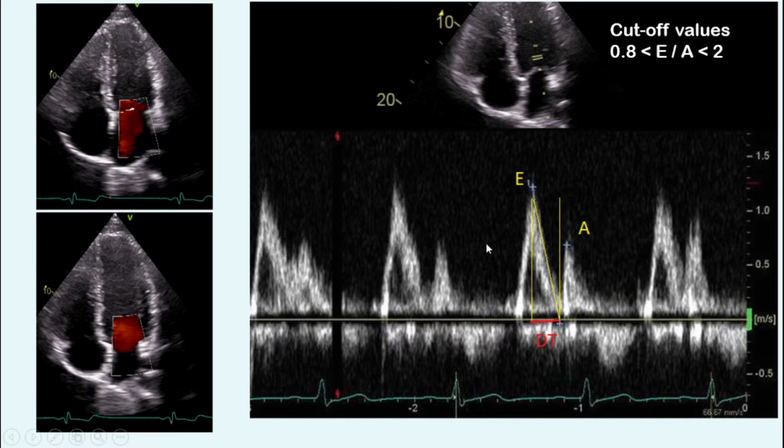For determining the waves, we shouldn't rely on the shape of the wave and almost always correspond those waves with EKG. As we know, E starts right after T and A starts right after P and ends right at R from QRS.